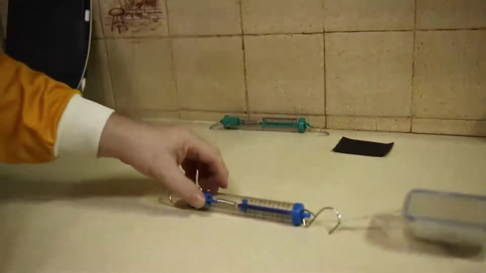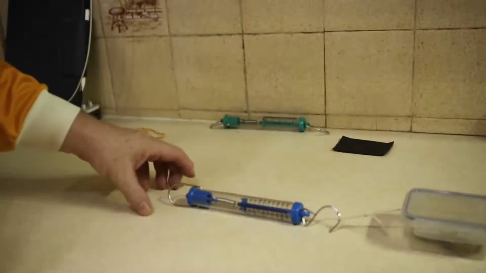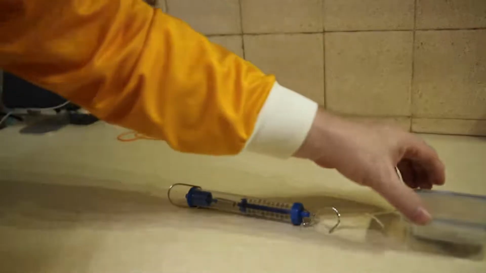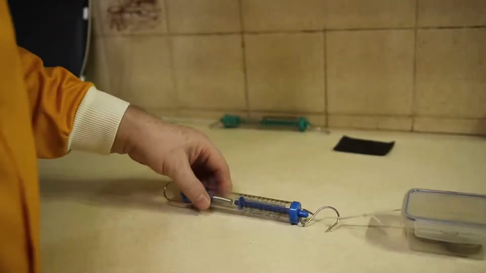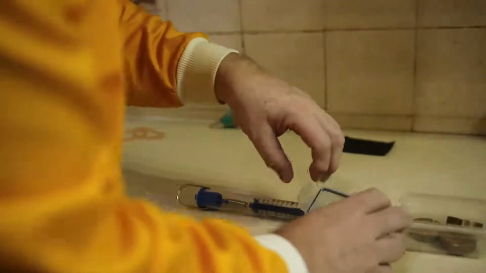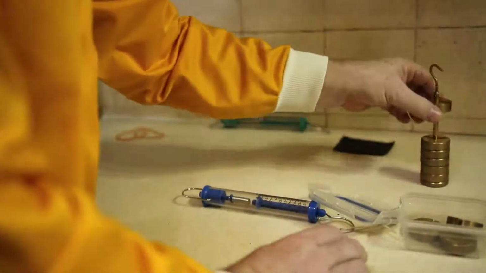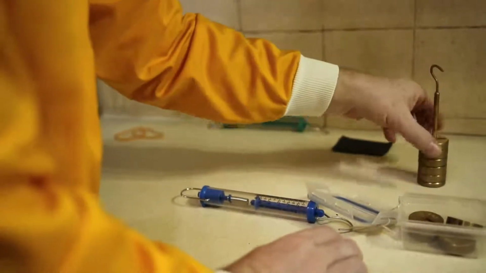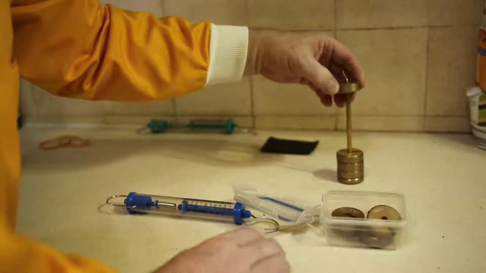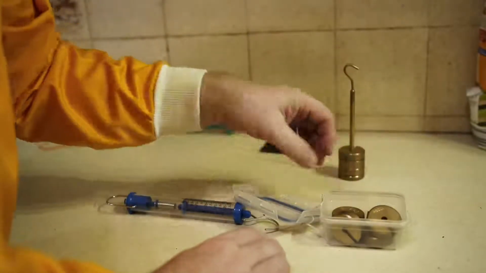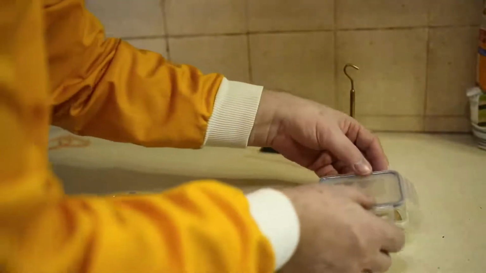Now we can change the way this system works by altering various things. The first thing I can do is alter the mass. So what do you think is going to happen if I double the mass? Instead of having 300 grams in there, we put in 600 grams.